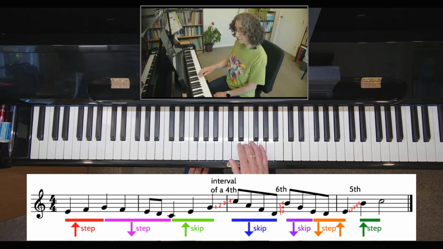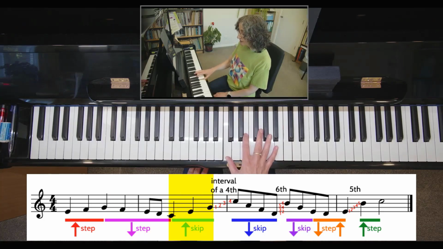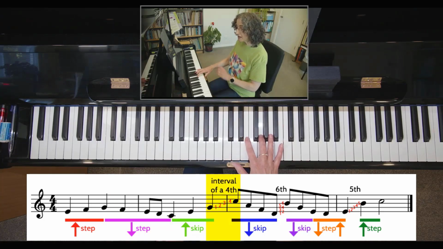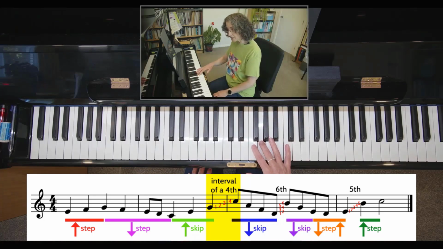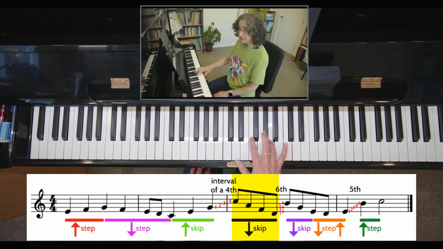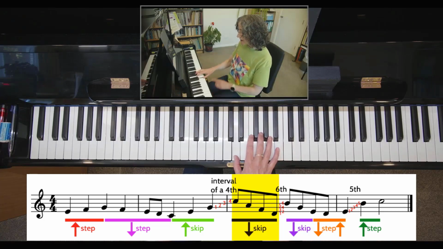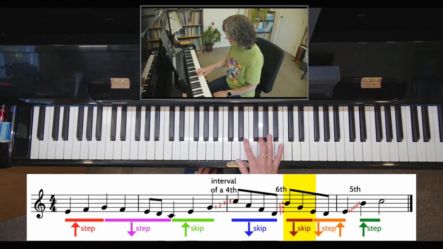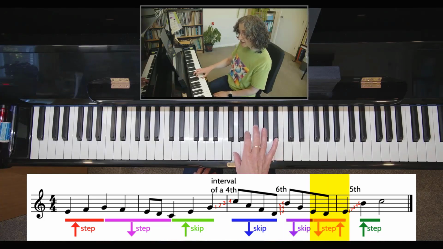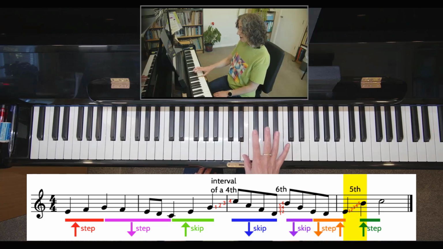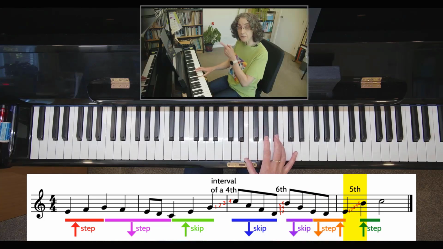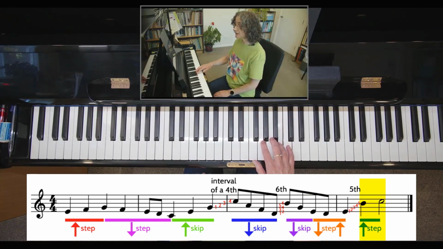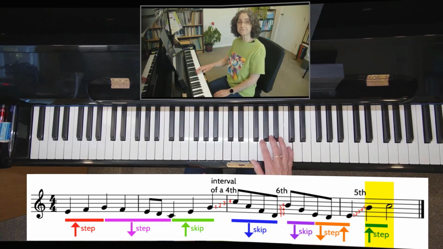The red pattern, up by step. Pink pattern, down by step. Skip pattern. Now here's the interval of a 4th, right up to that C on top. Skips going down. Interval of a 6th going up. Skips going down. Little alternation of a step. There's another wider interval. We're going up a 5th and then a step up to finish.